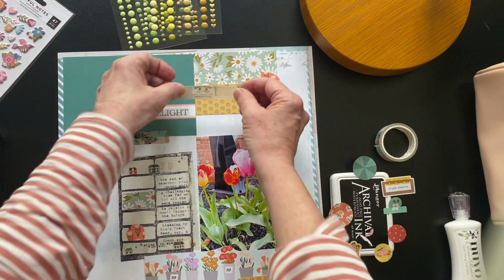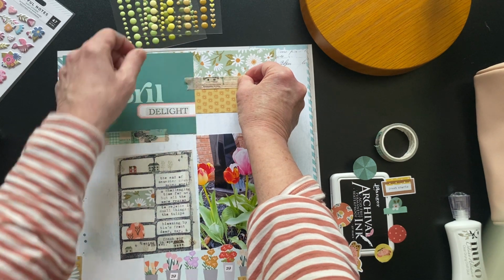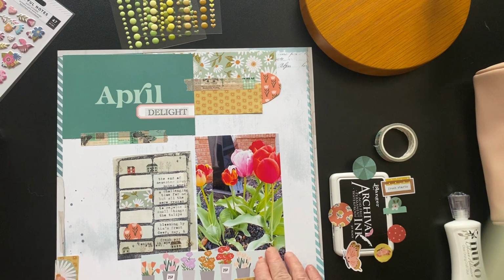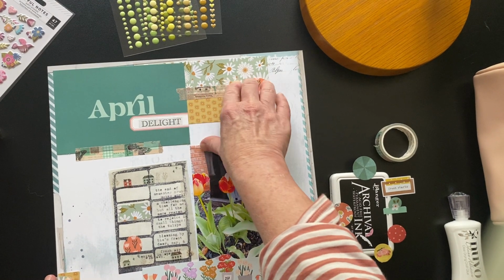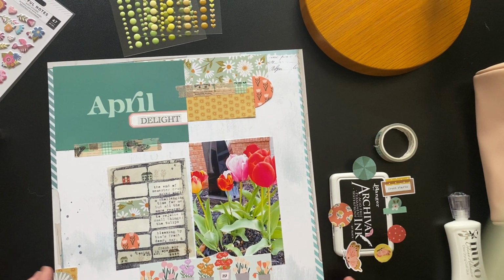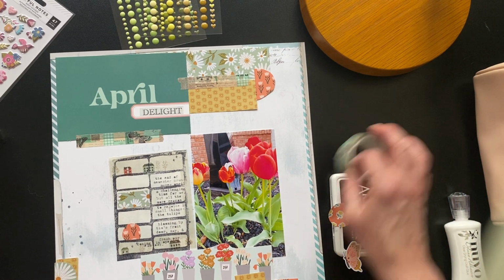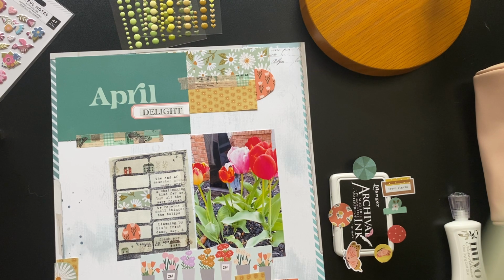Trying to think if I want maybe to overlap a little bit here with this text. There. I like the way washi tape kind of grounds things. And we're also working with the ability to fill in a few gaps like this too.